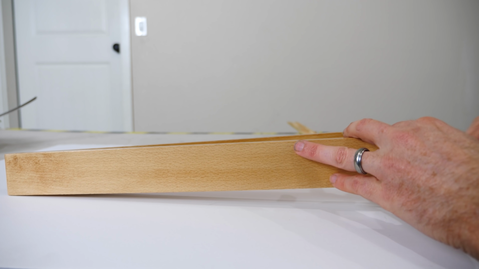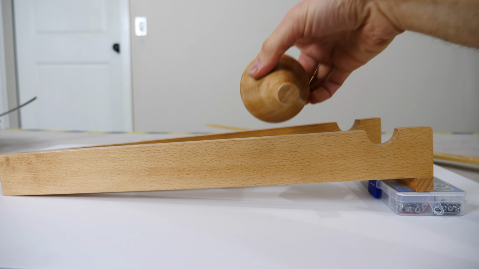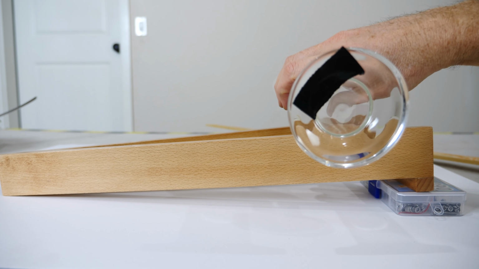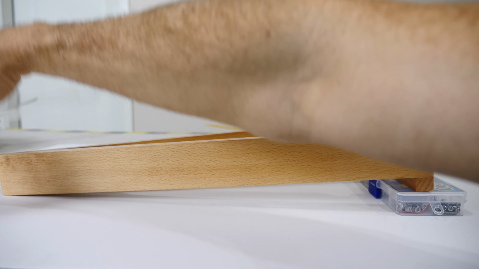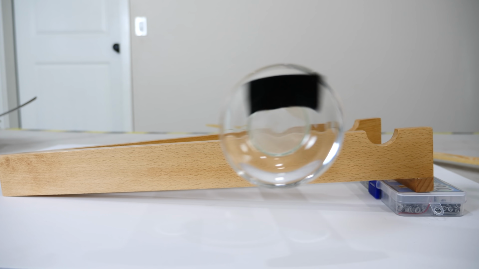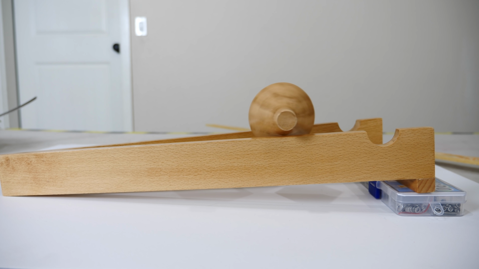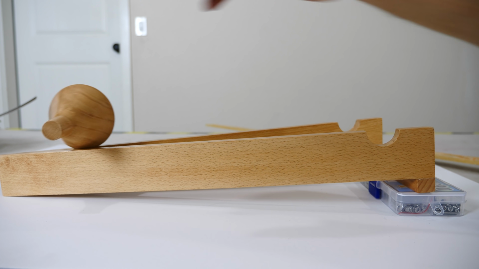Then if I even make it a little bit steeper, set it on here, it should roll down, right? But it just stays right in place now. Whereas this one just goes right off really fast. Finally, if I get it steep enough, I can get it to roll down.